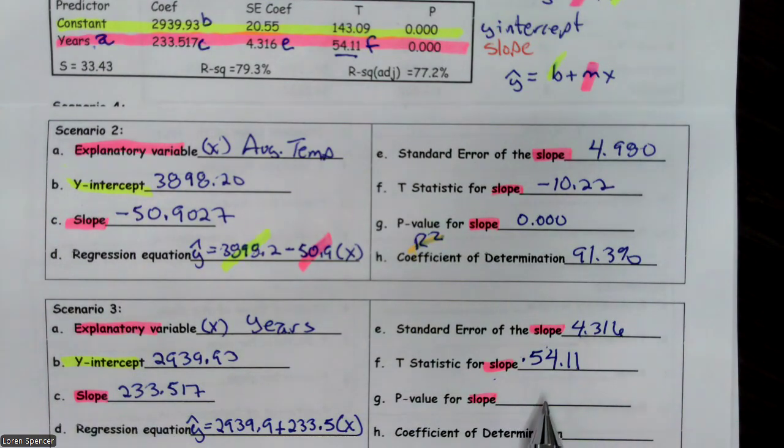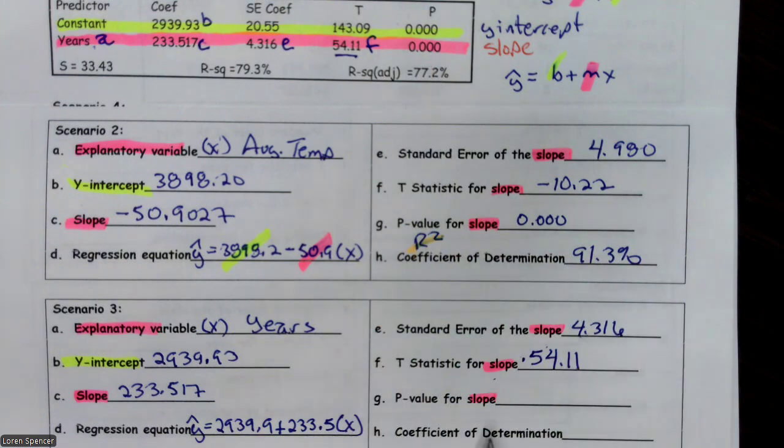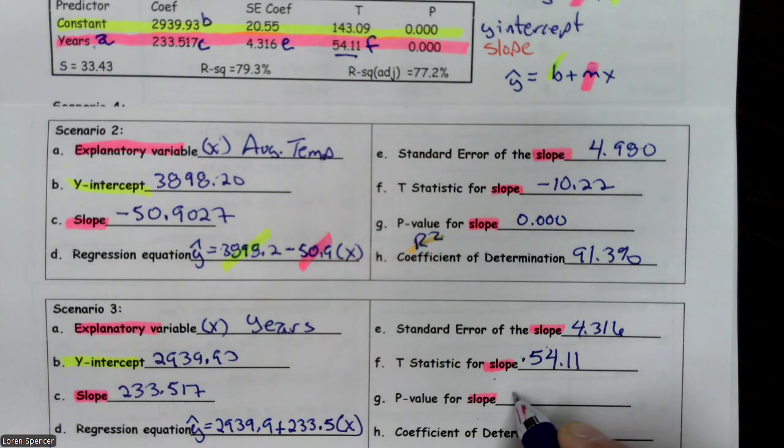Then it asks for the p-value. Well, we have two p-values. Now, they happen to be the same, but we want it for the slope, so it's going to be 0.000 on the slope row.